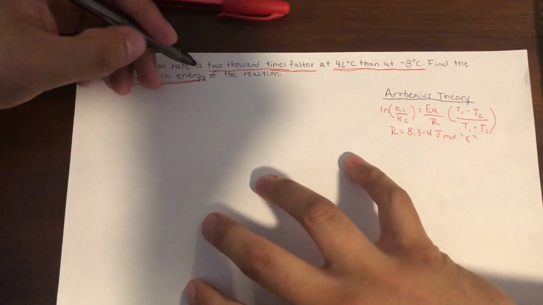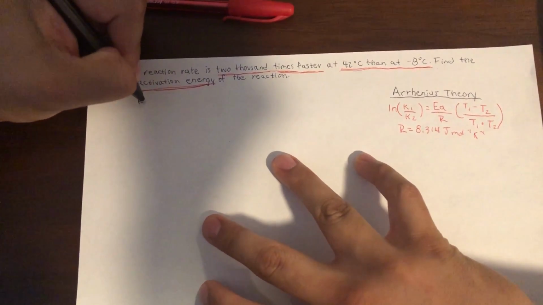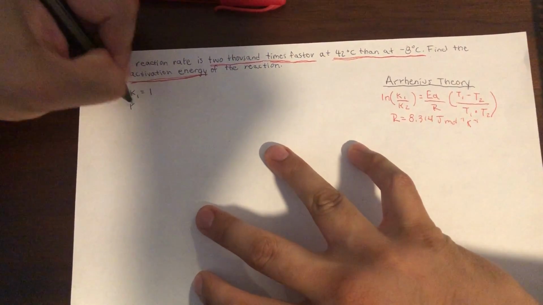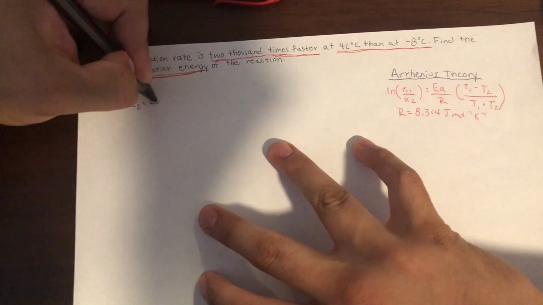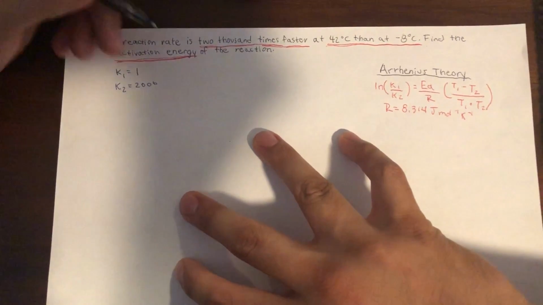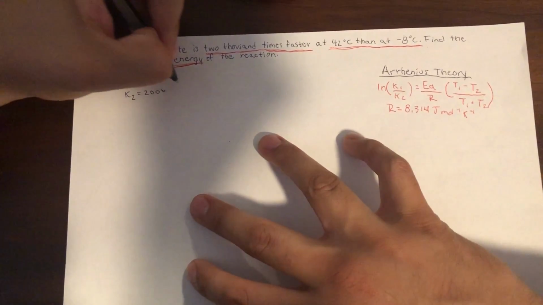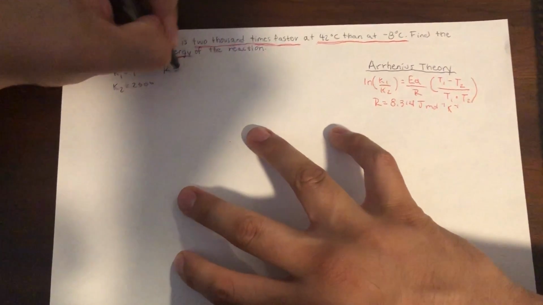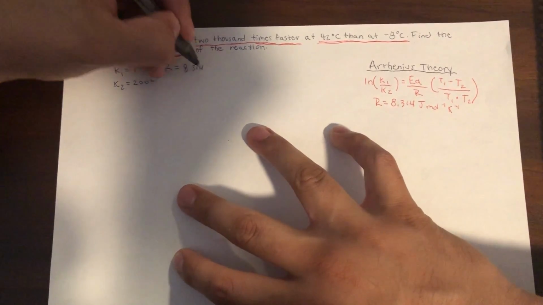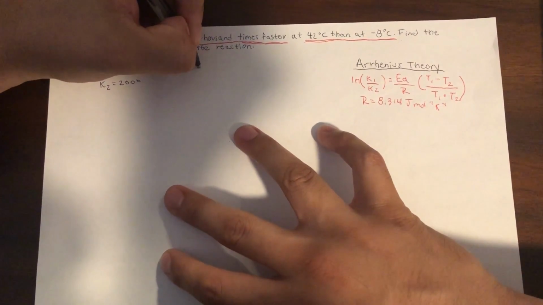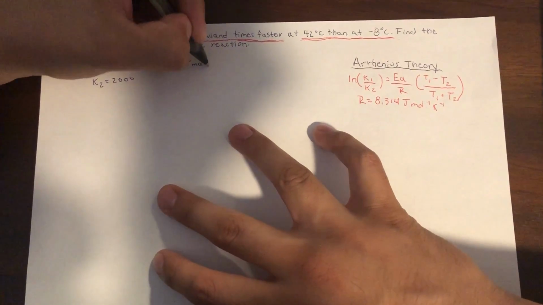So it gave us K1, which we're going to use as 1 over K2, which we're going to do 2,000, since it's 2,000 times faster. And we already know what R is, 8.314 joules per mole.